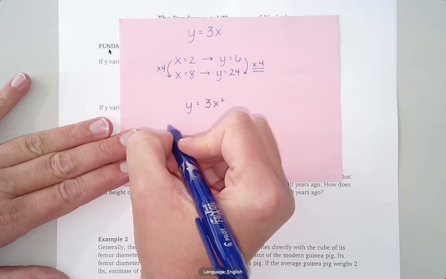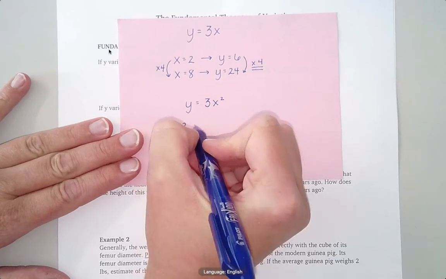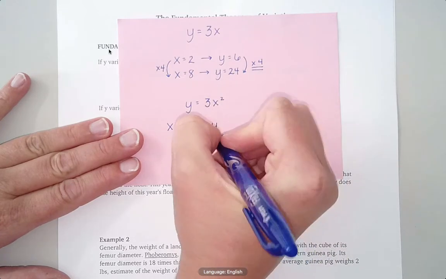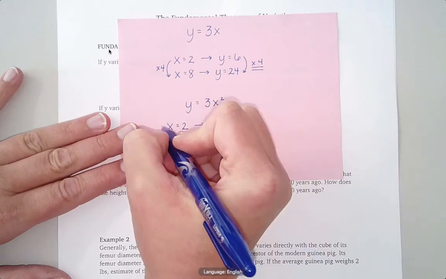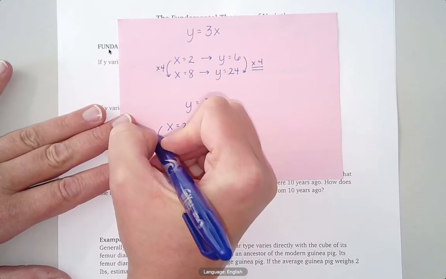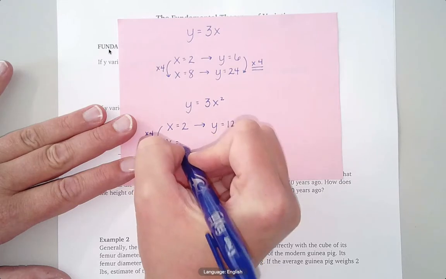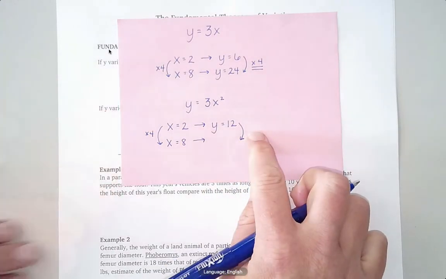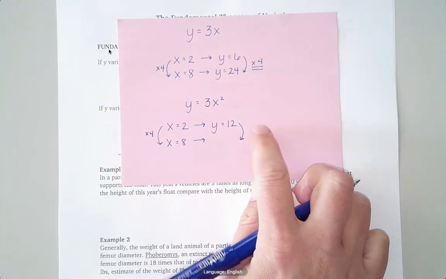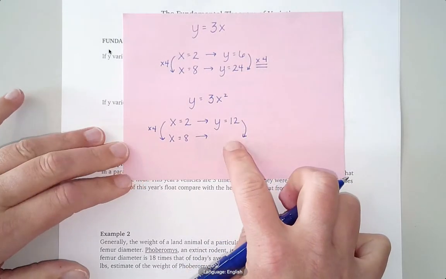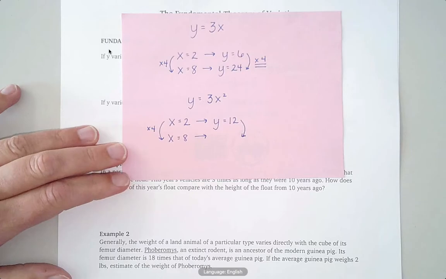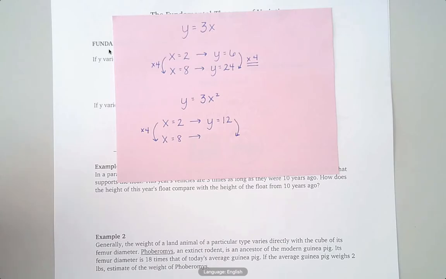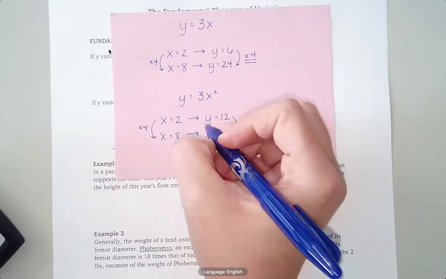So let's do the same thing. When x equals 2, ask ourselves what y equals. 2 squared is 4, 3 times 4 is 12, so this would give me y equals 12. And I'm going to once again take that x value and multiply it by 4, so I'm going to work with x equals 8. The question I'm really asking is what does that mean will happen to my y value? This is the thing I'm concerned about: what will the relationship be between this y value and the new y value? Of course, I made myself use numbers that are bigger than I can do in my head, but 8 squared would be 64, so 3 times 64 gives me 192.